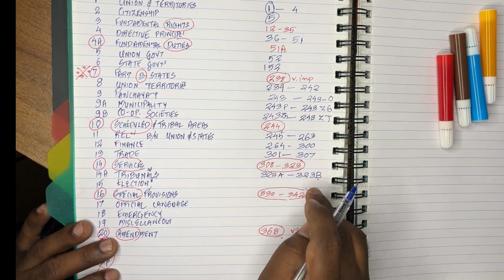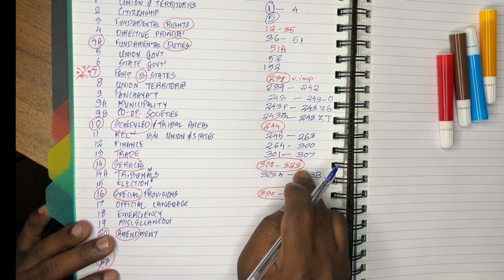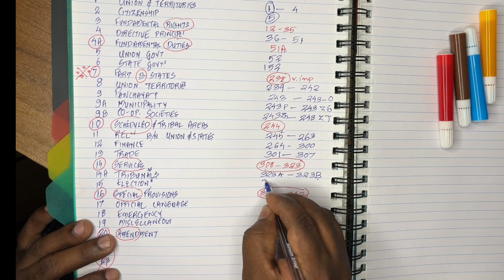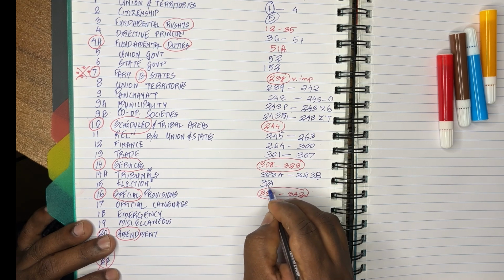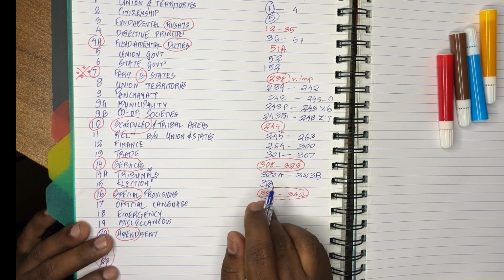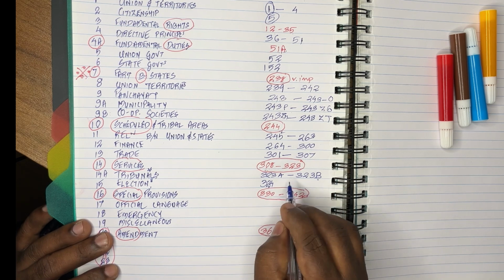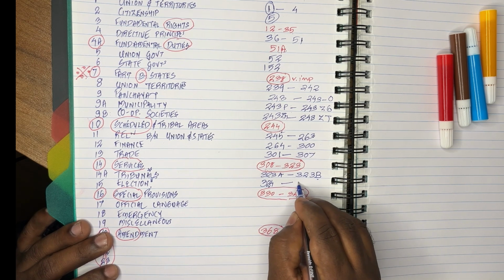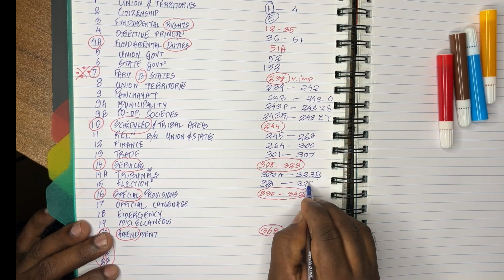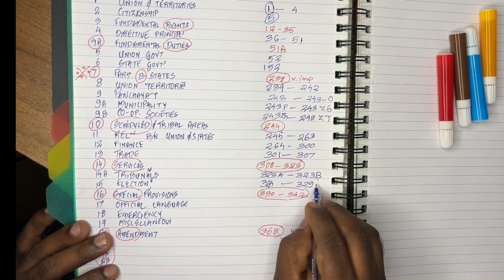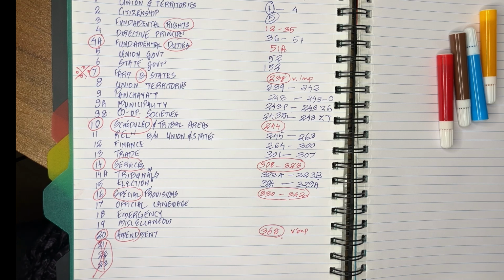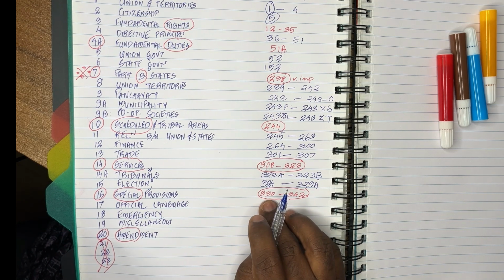So here 323. So what would be the next number? 324. So here we have 330. So naturally, what would be the number here? 329. 329A. Then we have 330 here.